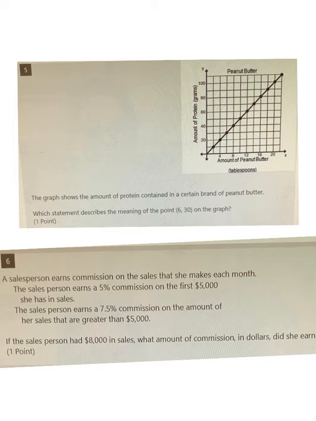This next problem, they want to see if you can read a graph. So this was actually multiple choice, and they really tried to make it confusing. All you have to remember is that unit rate, which is what this was referring to, is y over x. This is your y-axis, so the protein in grams, and then the x-axis is the amount of peanut butter. So they want to know specifically about this point, 6,30. Remember, your points are listed as x and then y.